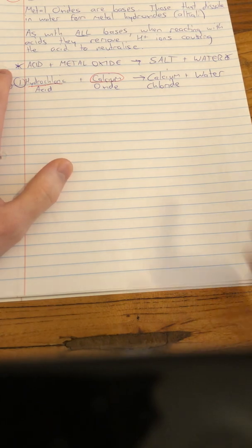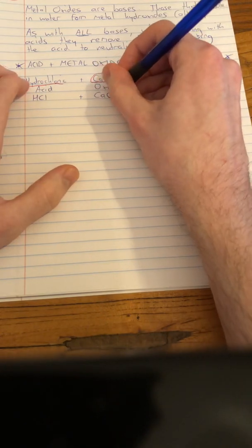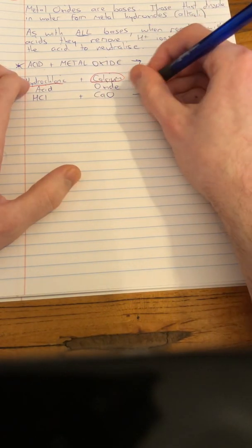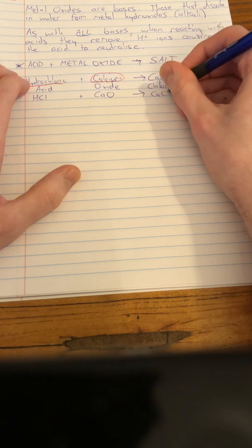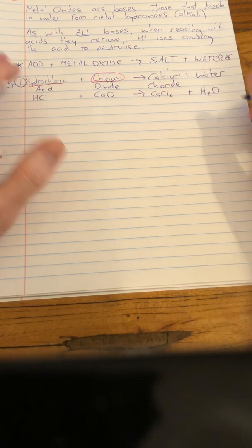Now, what we can do, we can write the formula out. So hydrochloric acid, HCl. If you did SVSSF, you would be able to work all this out. However, you don't have to here, I'll just do it for you. So calcium oxide, CaO, and then that goes to calcium chloride, CaCl2, and then obviously water, H2O.